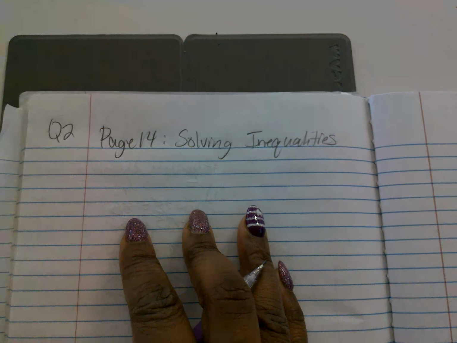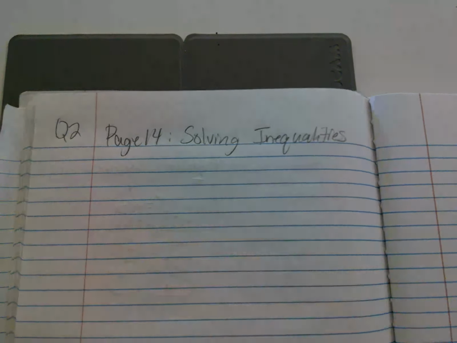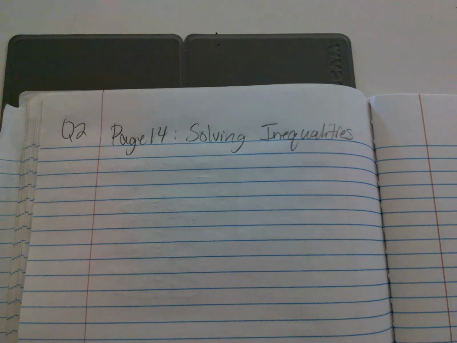So now we got the different inequalities that we have to go through. Manny and Nose, please stop talking across my room.